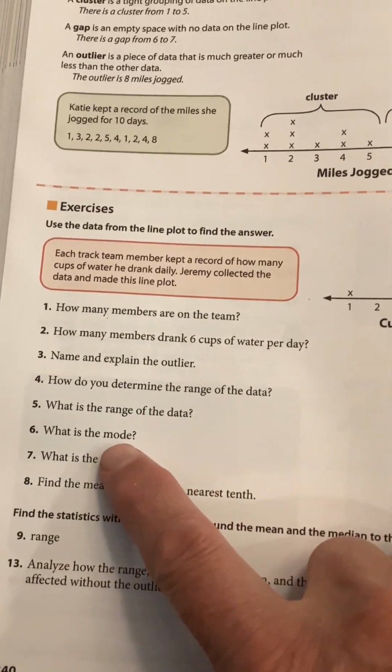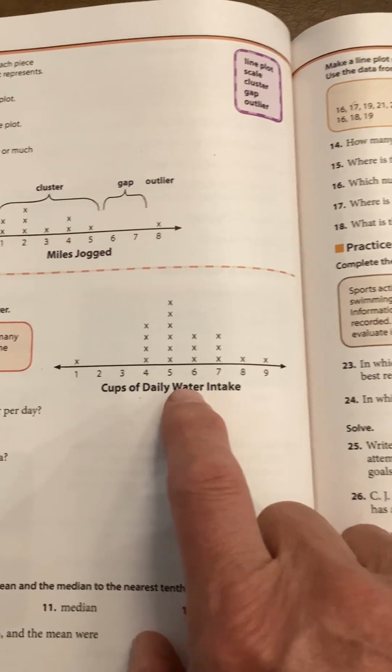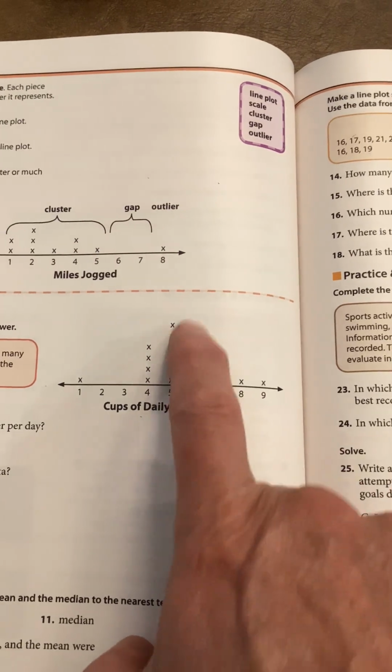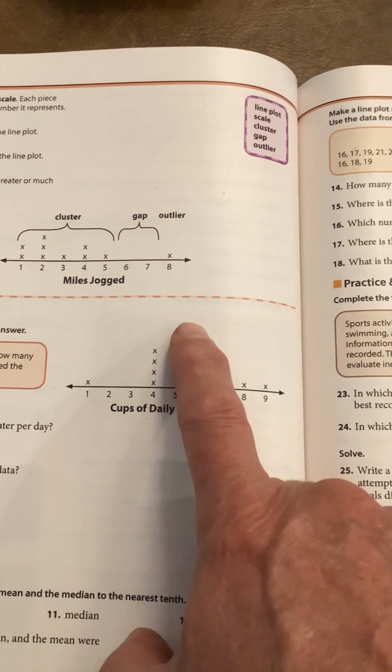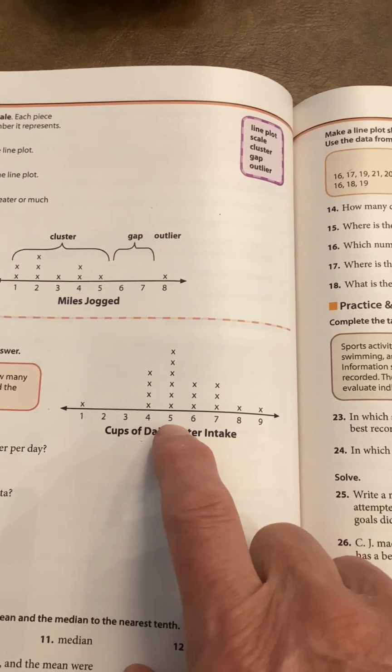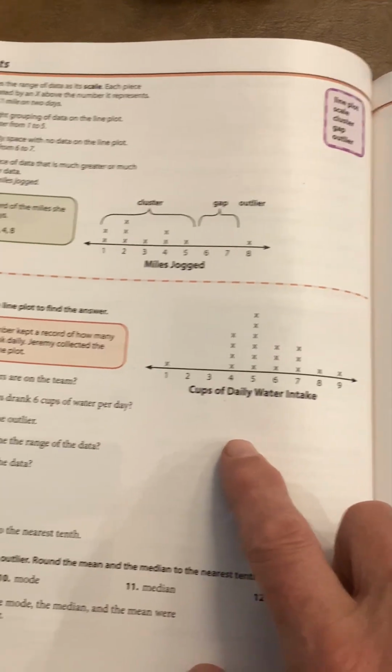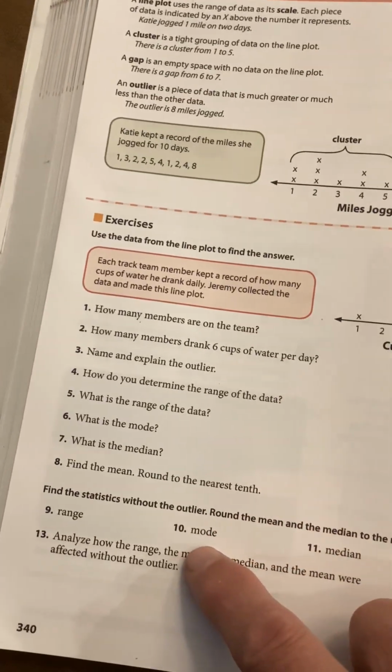Number 6, what is the mode? What's nice about a line plot is you can see the mode. It would be the tallest one, the one with the biggest frequency. So 5.